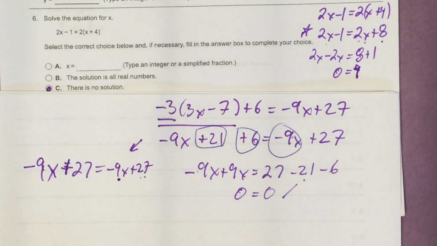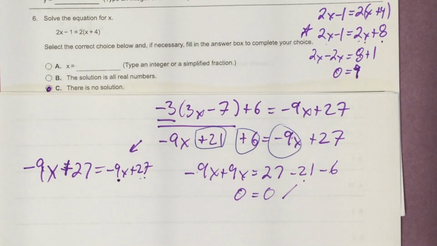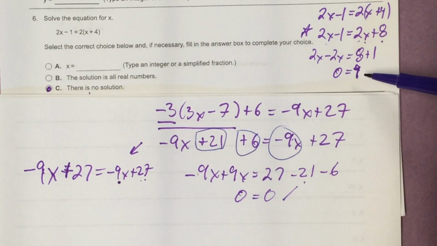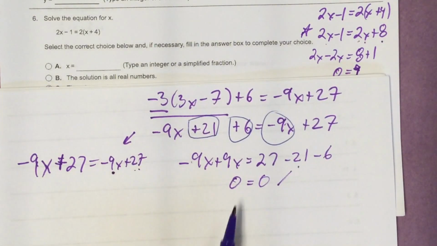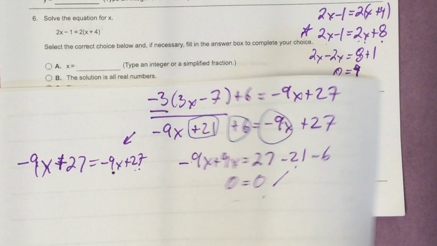What's the difference between no solution and everything being a solution? If you have two numbers that are not equal to each other, there is no solution. If you have two numbers equal to each other, then everything's a solution. So if you can keep track of that difference, you'll be able to understand those questions and do those more successfully.